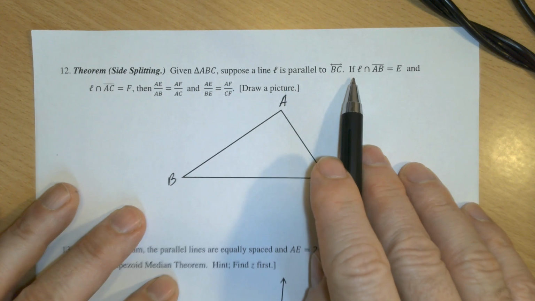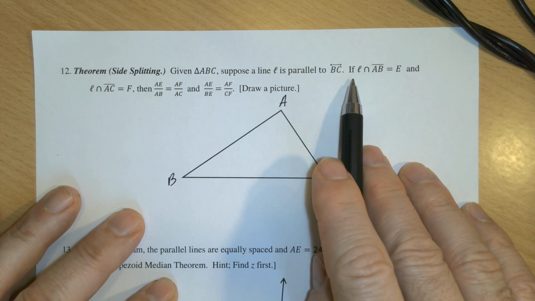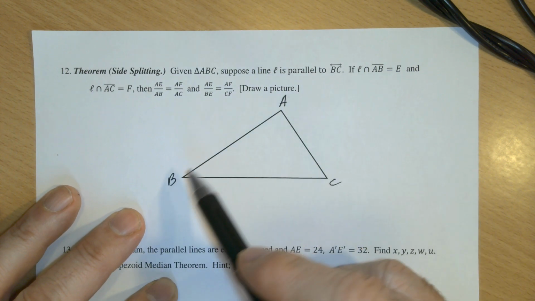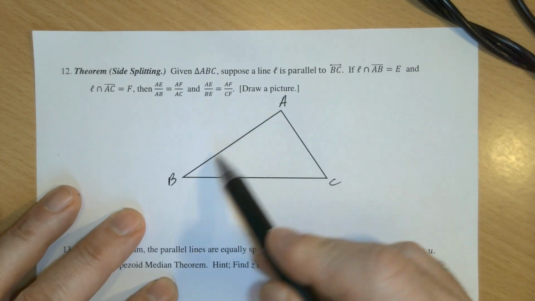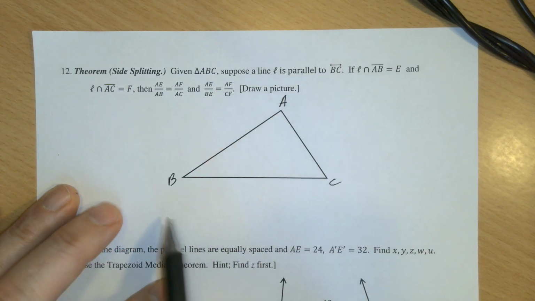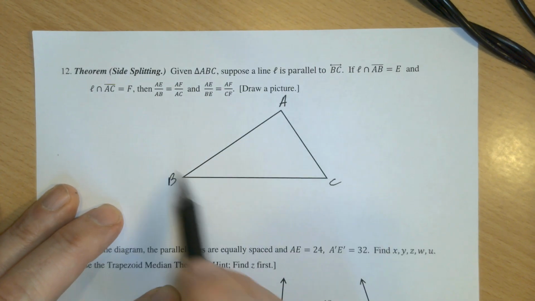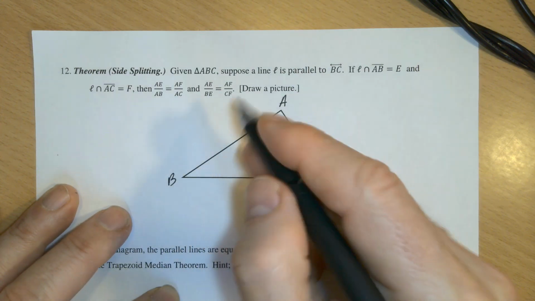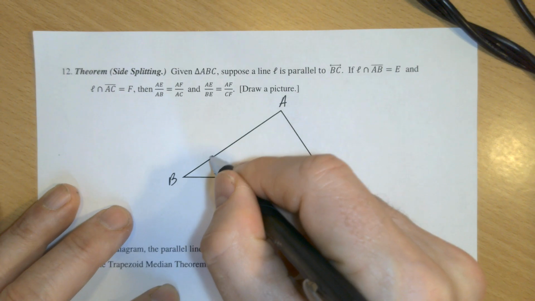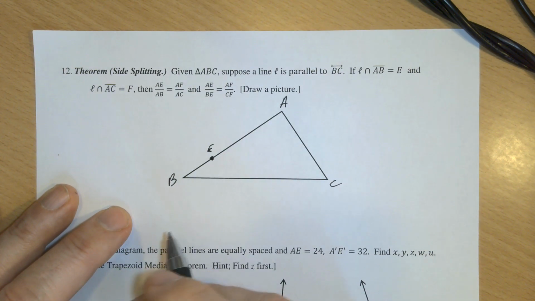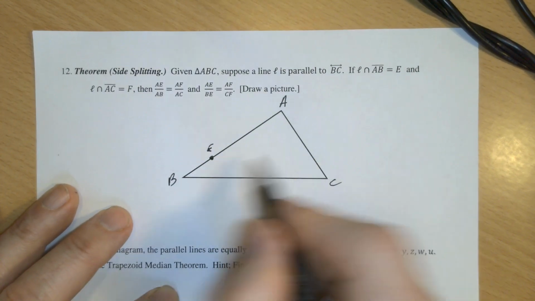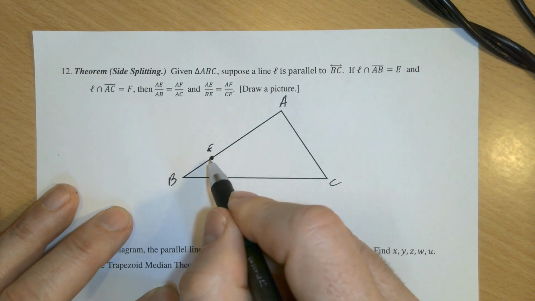If L, that line, intersects AB, the line segment, at the point E, so you can't draw the parallel line down here, we have to draw it up here. So maybe I'll put that's the point E, and then I'll put the line parallel to BC.